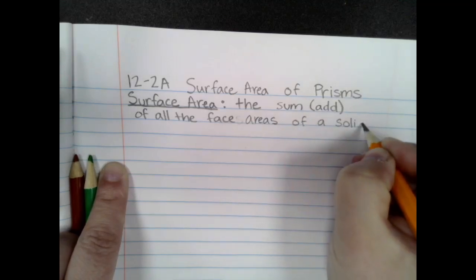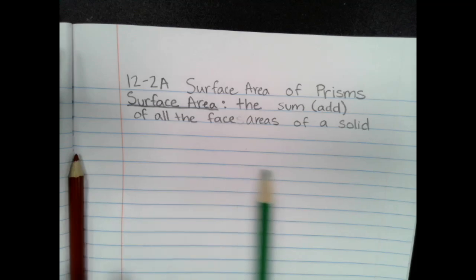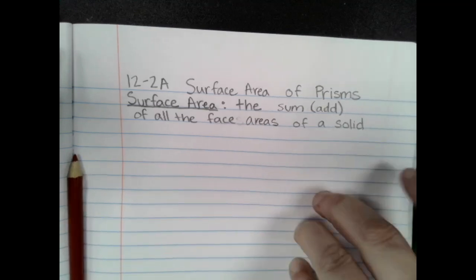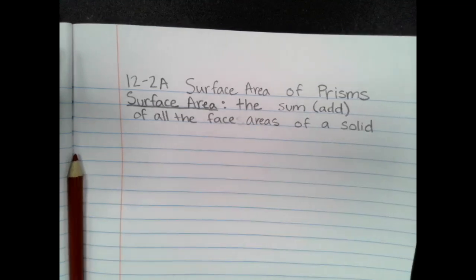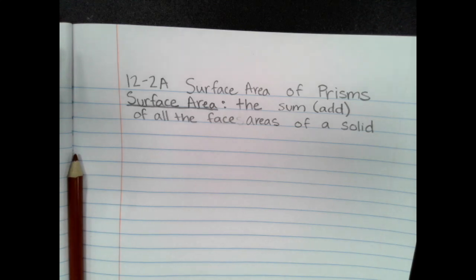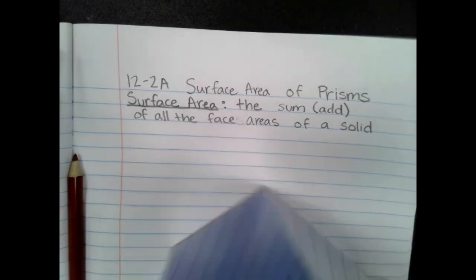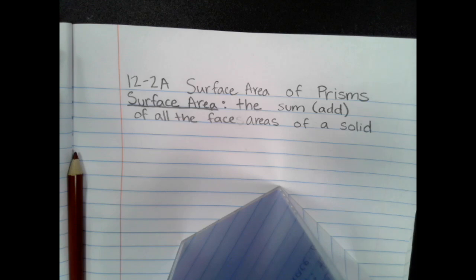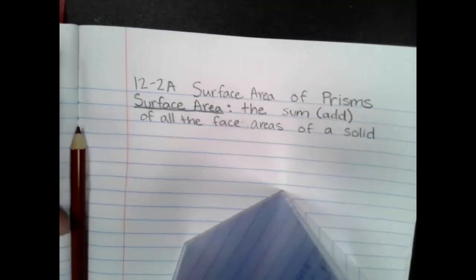So we're going to be doing surface area of all the solids first. We're going to go through prisms, then cylinders tomorrow, then pyramids, and then cones. And then after we do surface area, we'll break into some of the volume. Sphere will come at the end because we'll do surface area and volume of spheres at the same time.